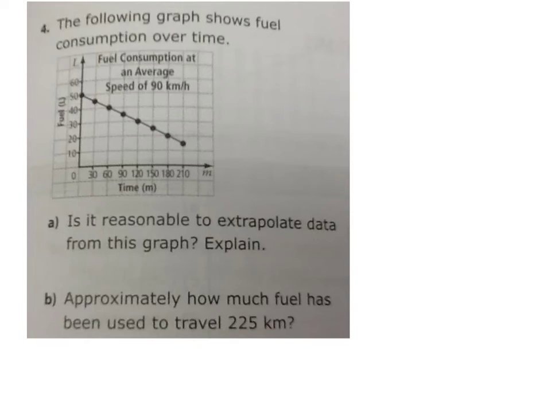Hi guys, we're going to help you get through one of the questions here, and hopefully this example will help you understand how to do this question. So the question is, the following graph shows fuel consumption over time. If you can see there, the title is Fuel Consumption at an Average Speed of 90 kilometers per hour. That's going to be a really important piece of information to realize too, so we'll circle that.